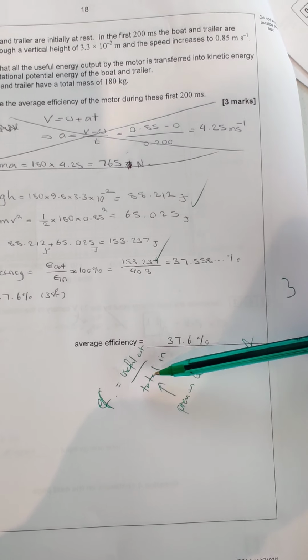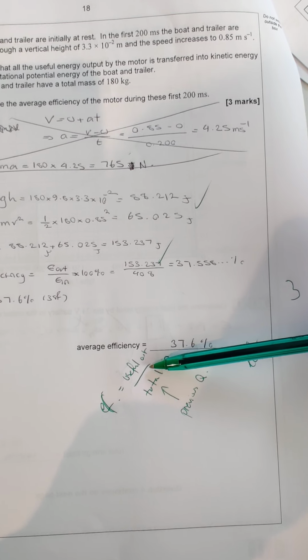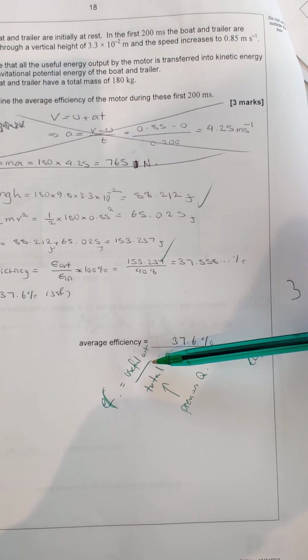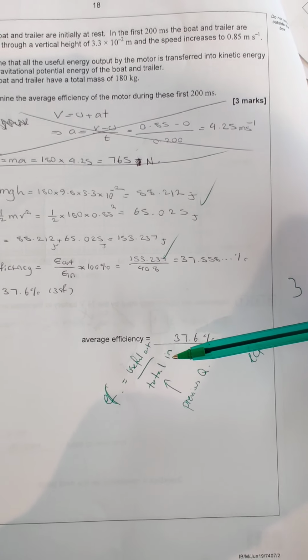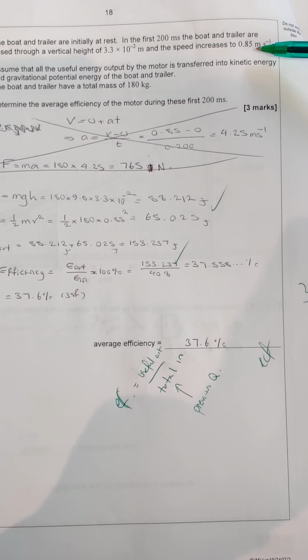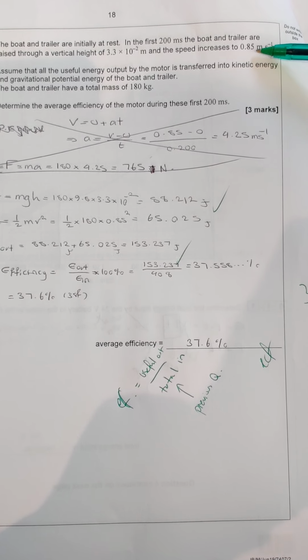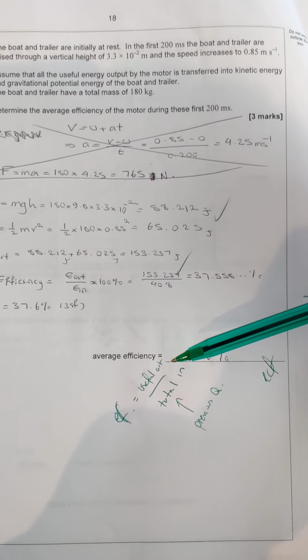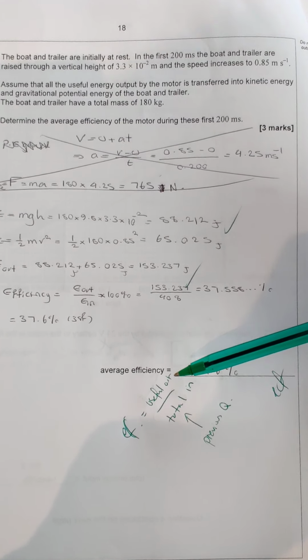Okay, so the tricky bit in this question is working out the useful output. Now, if you remember, a boat is being pulled up a hill. So there are going to be 2 things gained. First of all, the boat's speed has increased, so we're going to have some kinetic energy. And second of all, it's been lifted up a hill, so it's also gained some gravitational energy.